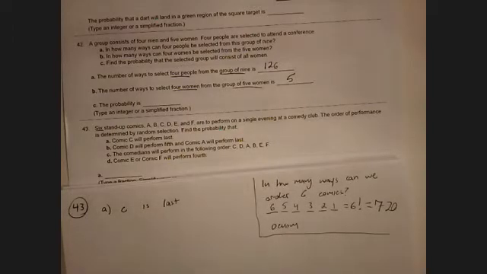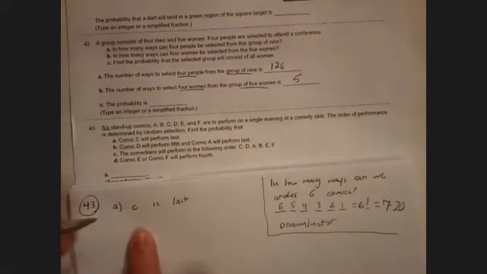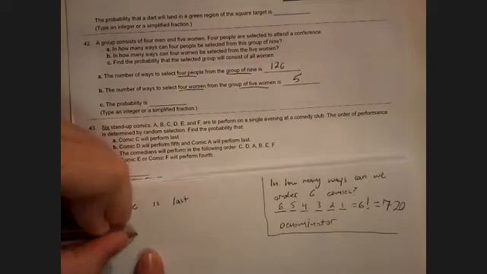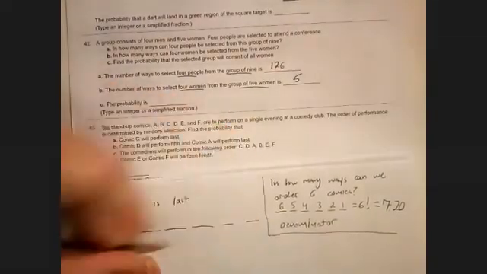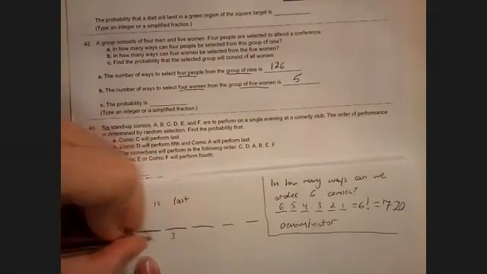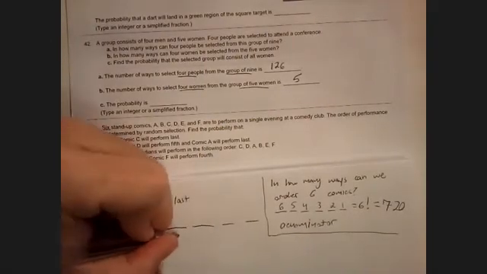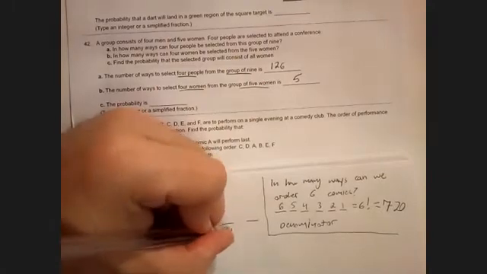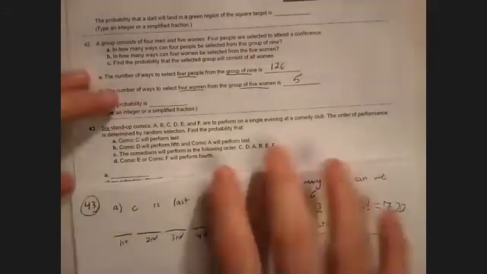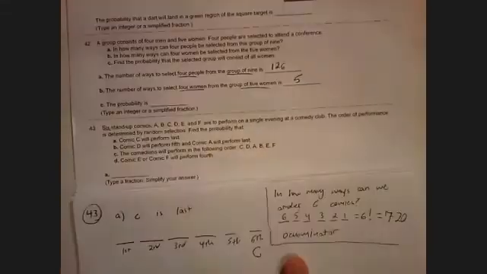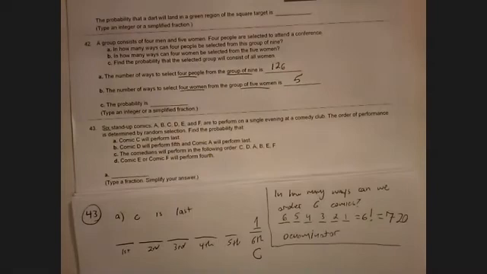But let's see what happens. All right, that's my denominator. All right. Let's try to figure out C going last. 1, 2, 3, 4, 5, 6. First, second, third, fourth, fifth, sixth. C, I said it before, but I have to say it again. C is last. There's only one way for C to go last, so I put a 1 there.